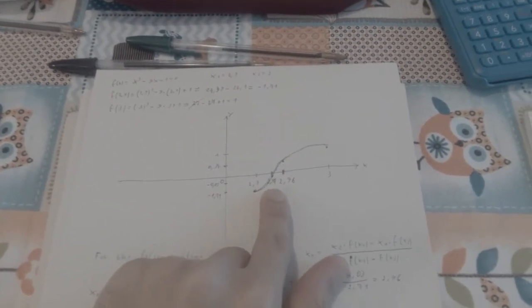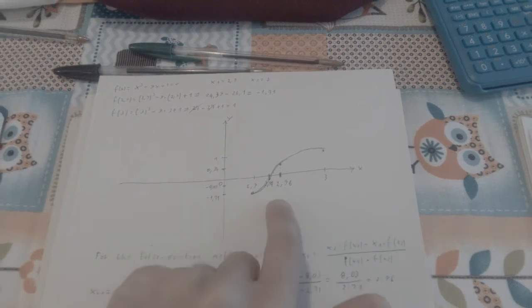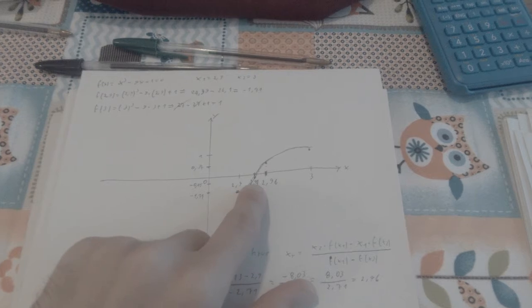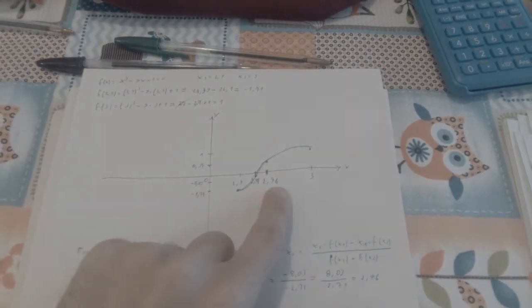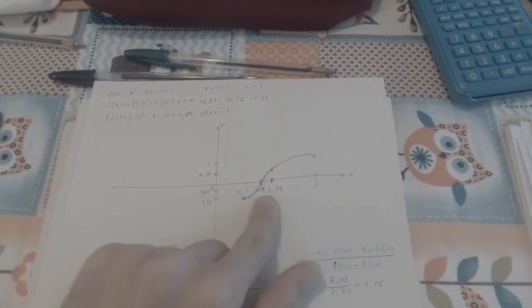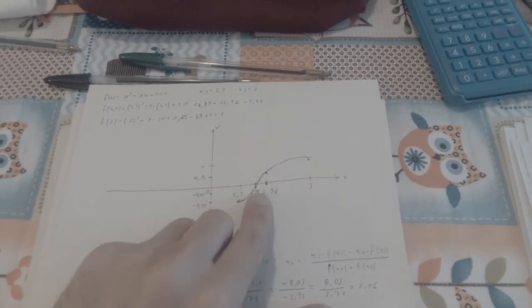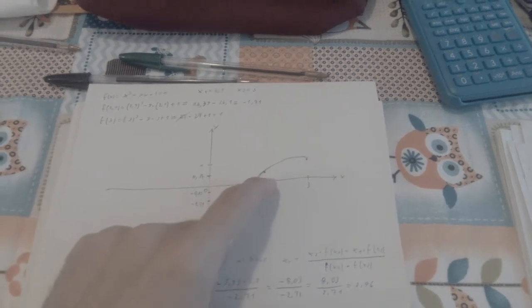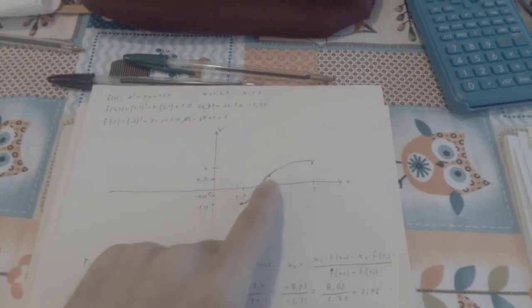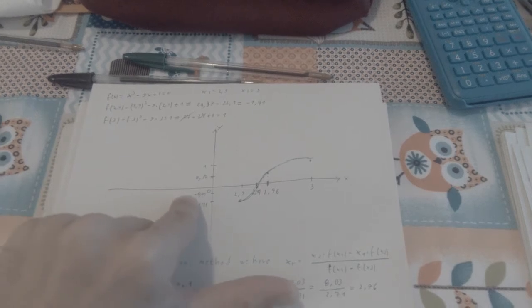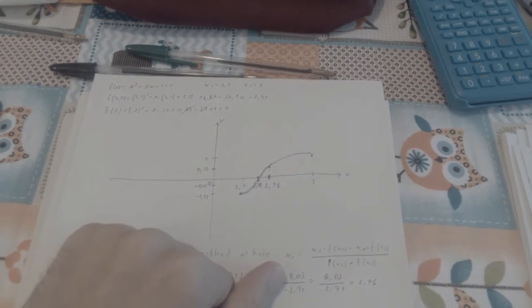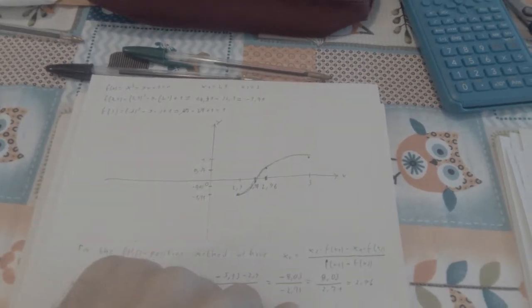Once we computed it, we had 2.94, and we found out that it's negative. So then xr3, I'm not going to do xr3, but it will be between 2.94 and 2.96, something like 2.95. Then we will compute it at that very point and find something really, really close to 0, because negative 0.05 is already really close to 0. So this is about it.